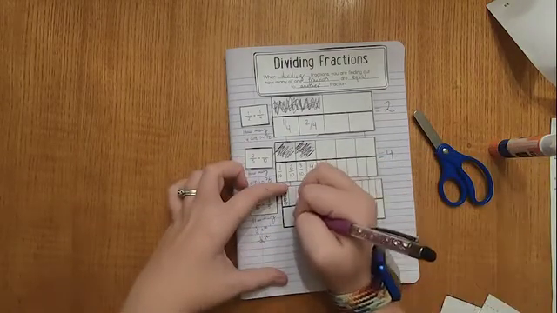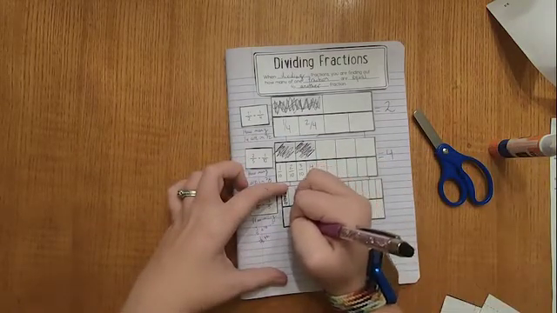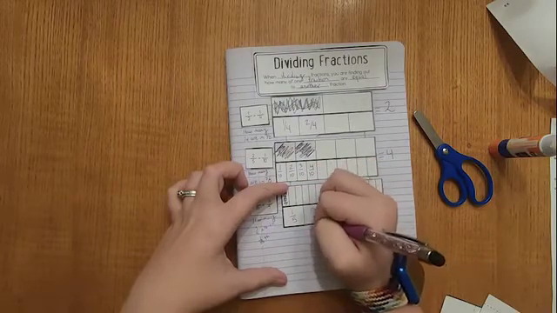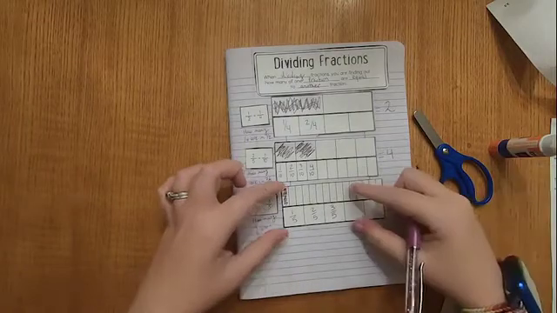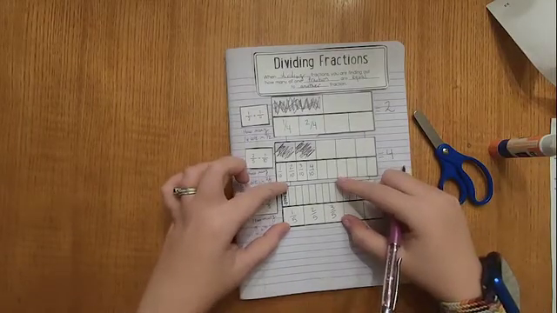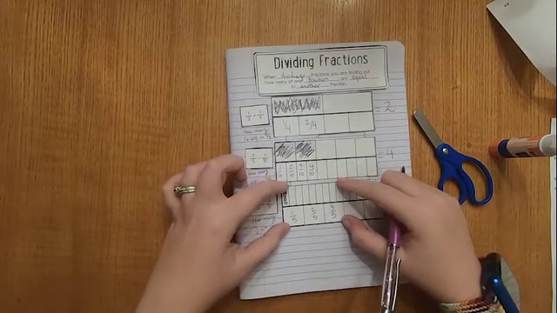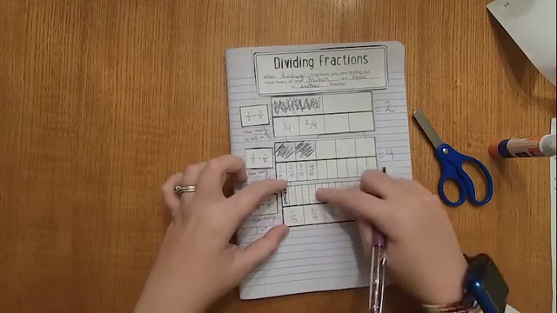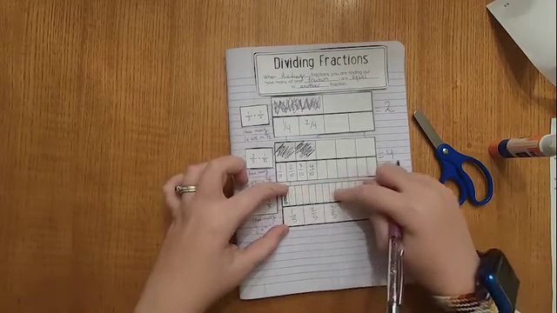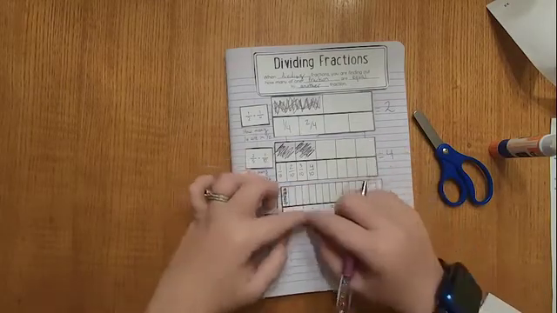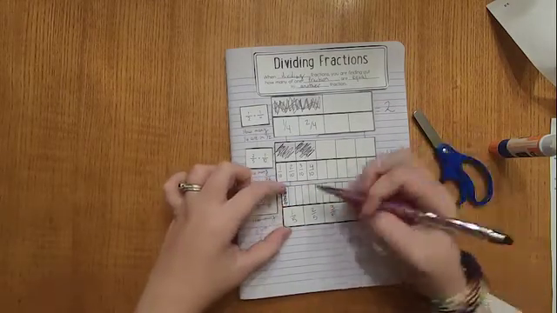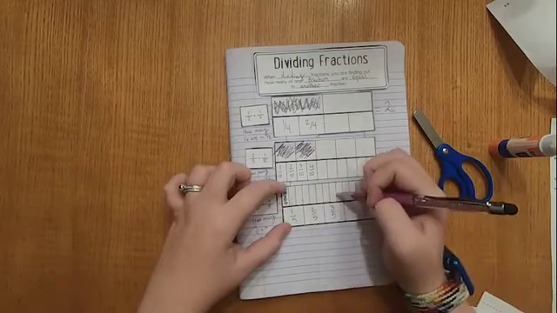So that's 1/5, 2/5, 3/5. So what I'm looking for is how many of these 1/15 pieces are equal to that 3/5 piece. So let's count how many pieces there are.